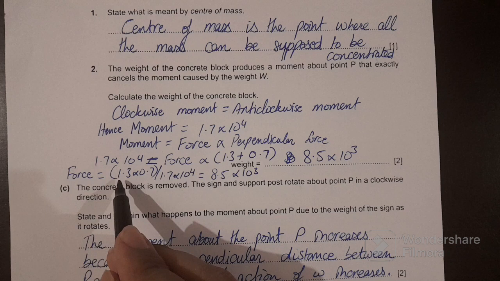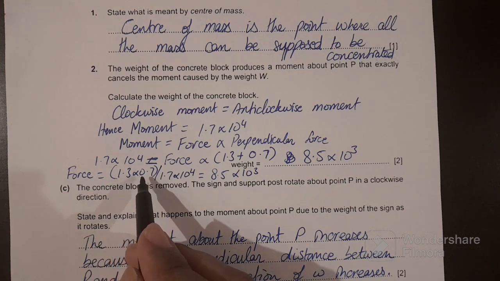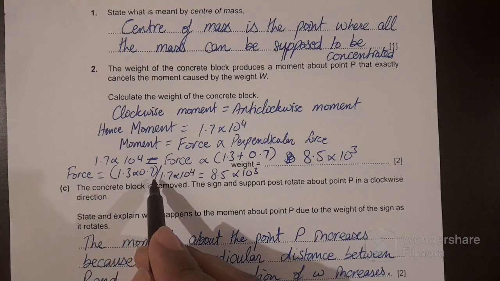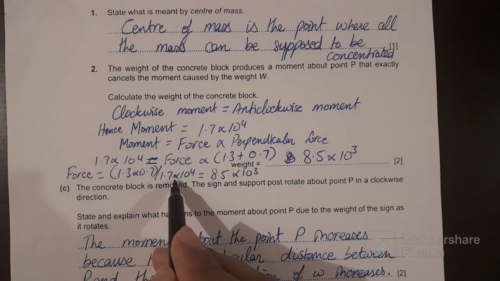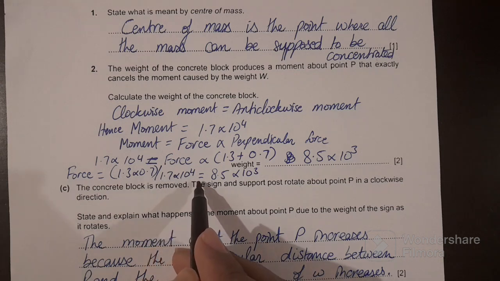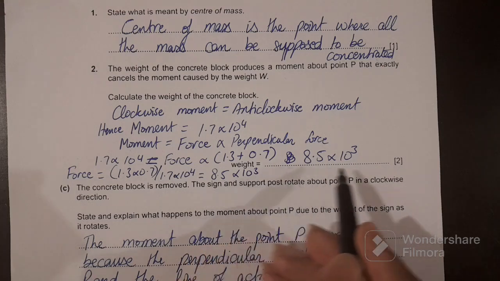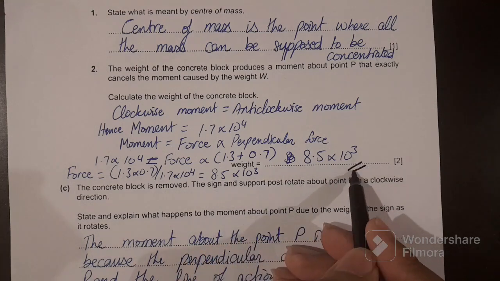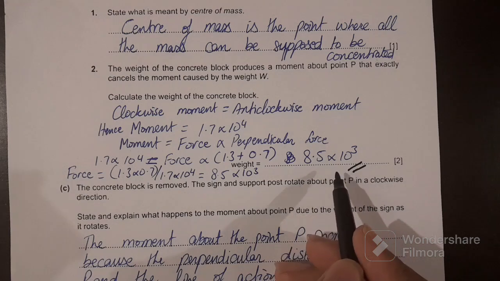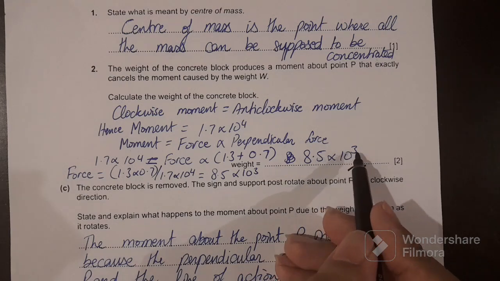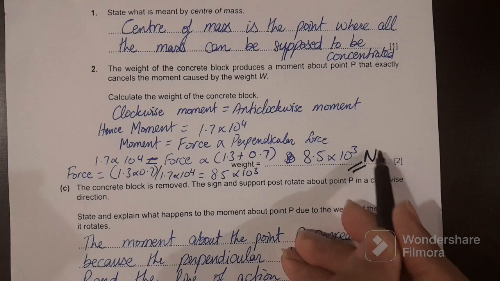So the force will be 1.7 times 10 to the power of 4 divided by 1.3 plus 0.7, which is equal to 8.5 times 10 to the power of 3. So the weight is 8.5 times 10 to the power of 3, which will be in newtons.